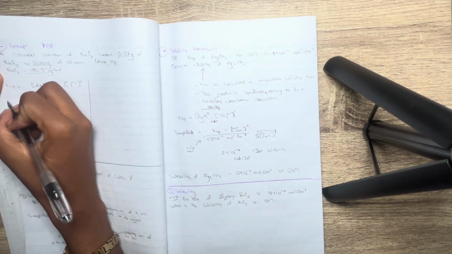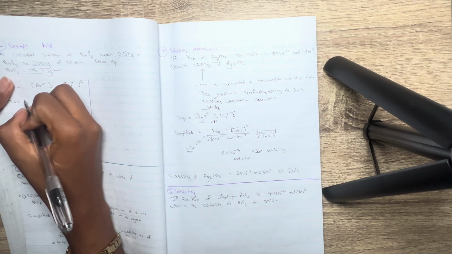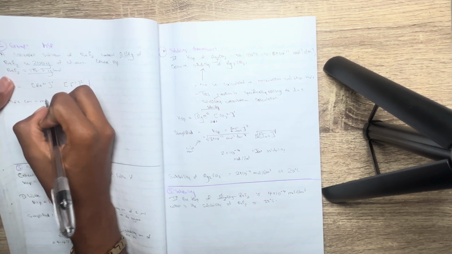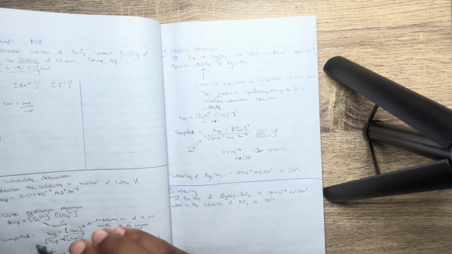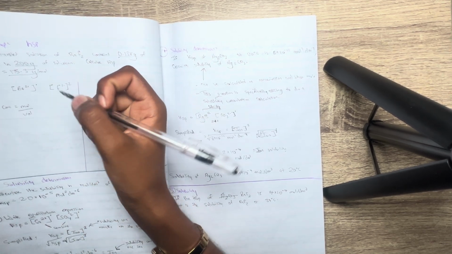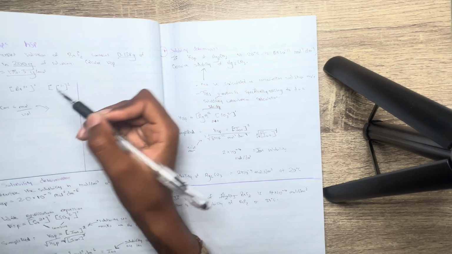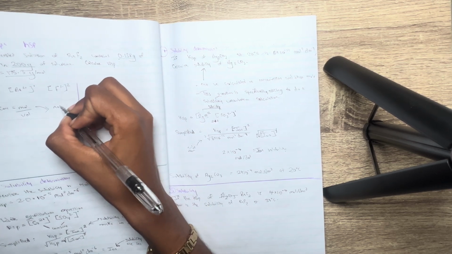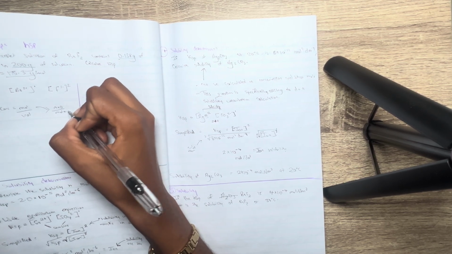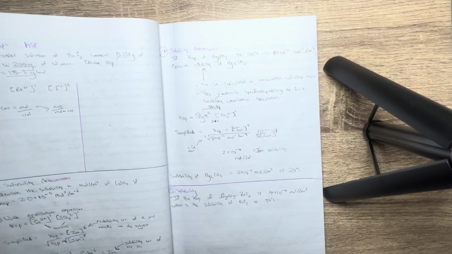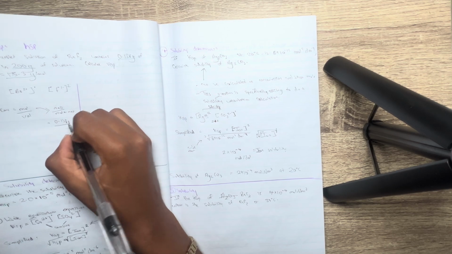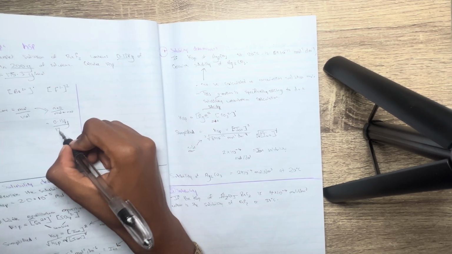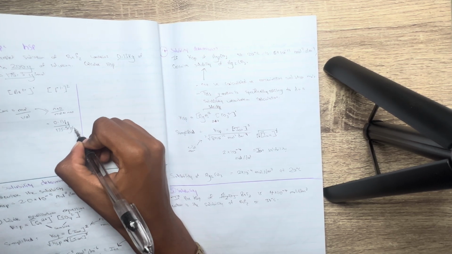Now from the equation, concentration is equal to mole over volume. To solve for mole, mole is equal to mass over molar mass. So it's going to be 0.138 grams over 175.3 grams per mole.